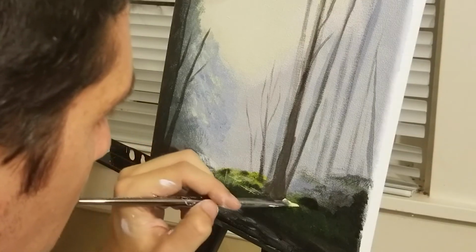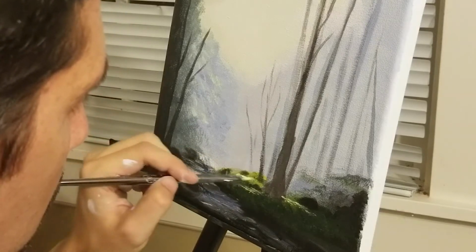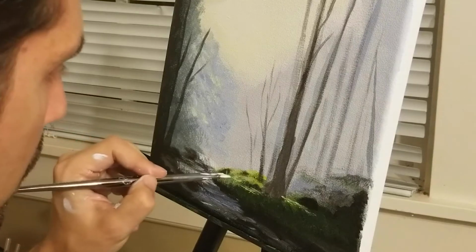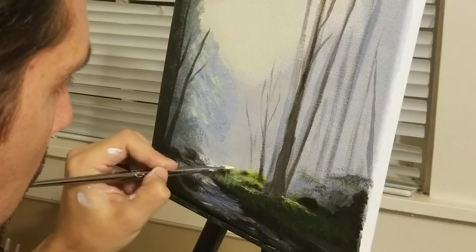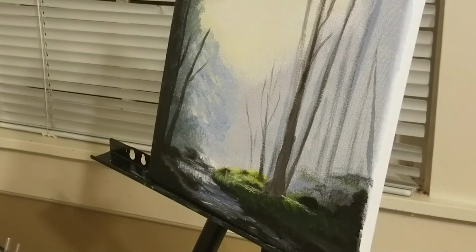Here I'm laying in even brighter highlights for the grass, just the very bare indication that there's light shining through the treetops into the forest floor.